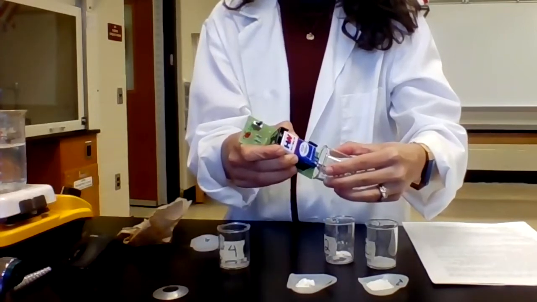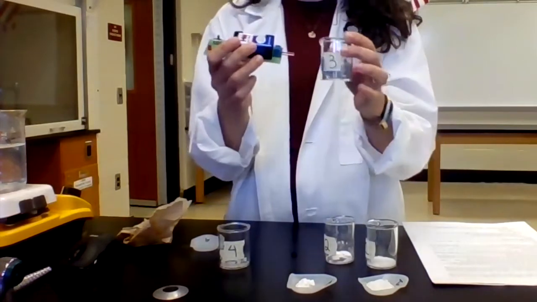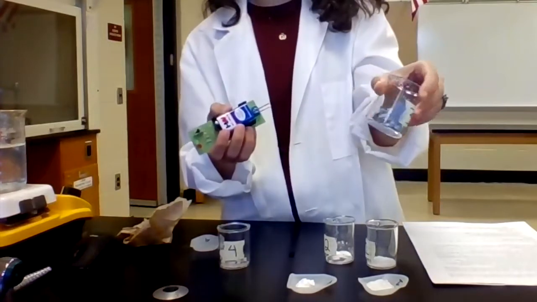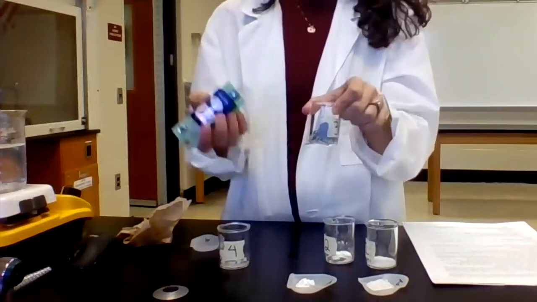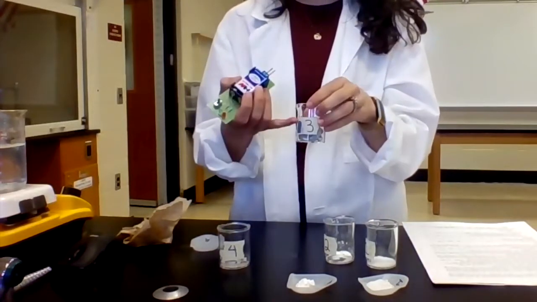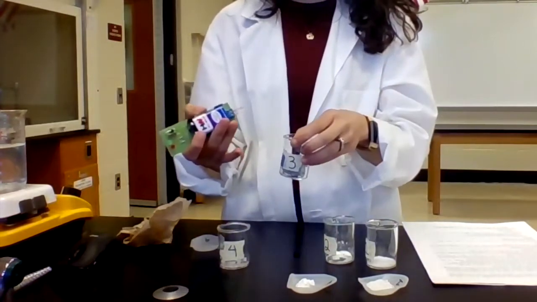You just have to make sure you get good contact with the solid. So the fact that solid 3 is conducting in the solid state, and also just from its general appearance as a shiny gray solid, this is telling me that solid 3 is most likely metallic. So I don't need to do all of these other tests that I am going to have to do with these other solids.